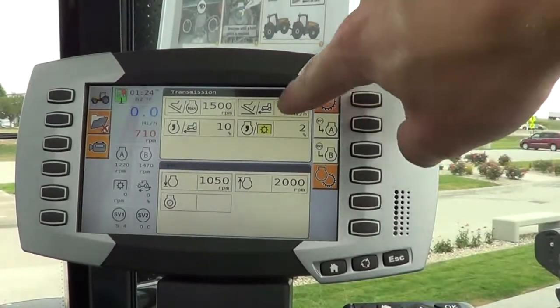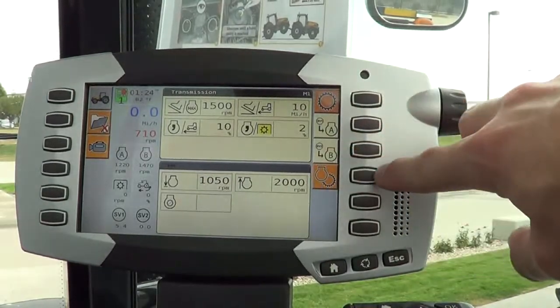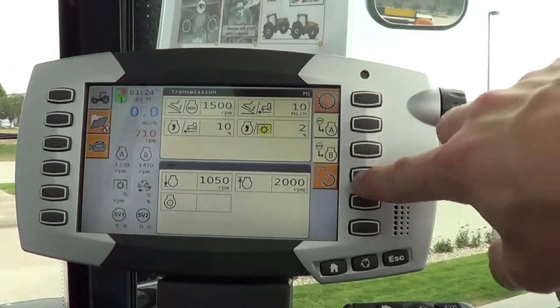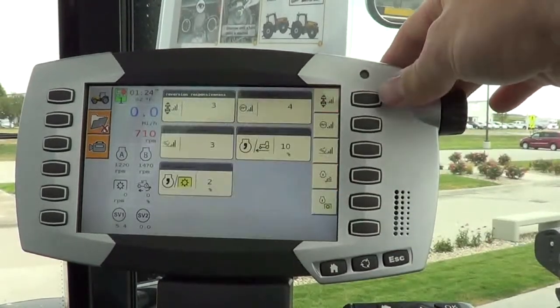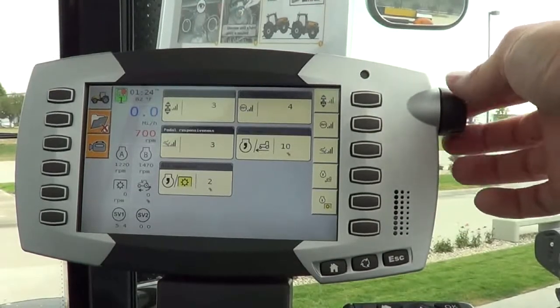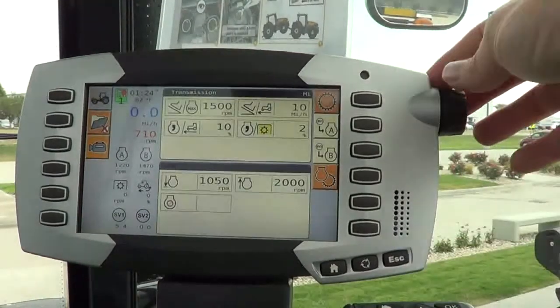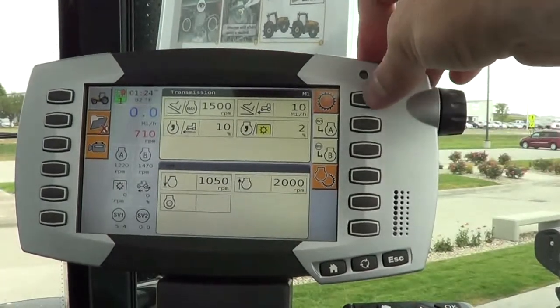One thing you'll notice, each screen here, the very first button associated with that screen is going to get you into that particular window to configure different settings in that section. So we'll start off on the transmission side.